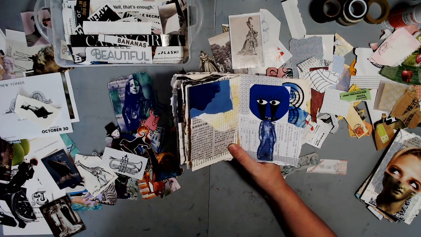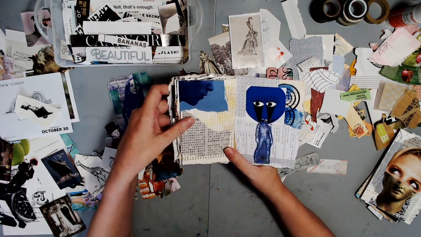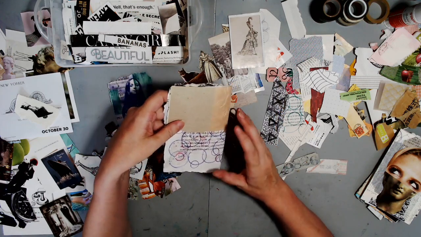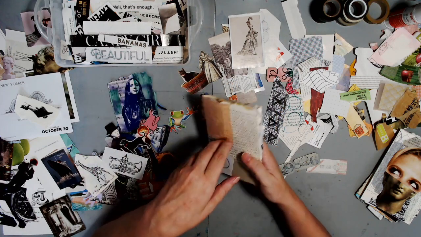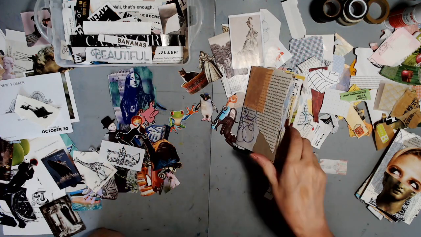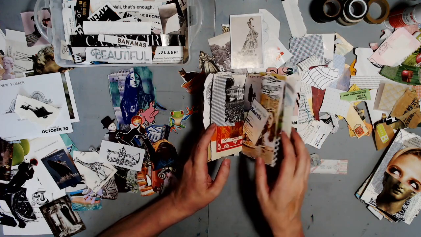But this process takes a long time. And if you want to do a random collage book, you're probably looking for something that's just a little bit more quick. I don't recommend really fussing with trying to figure out just the exact right thing to put on your pages.